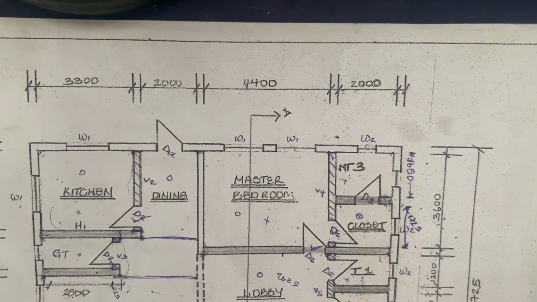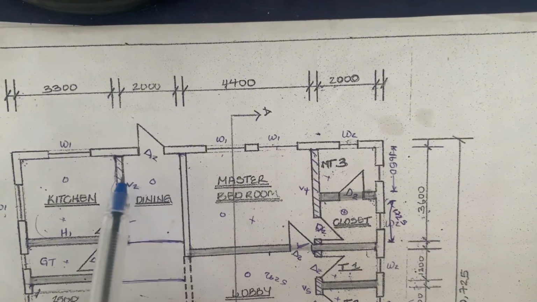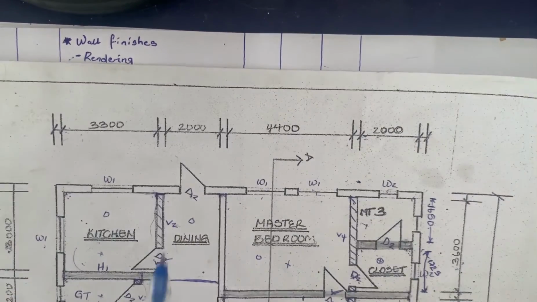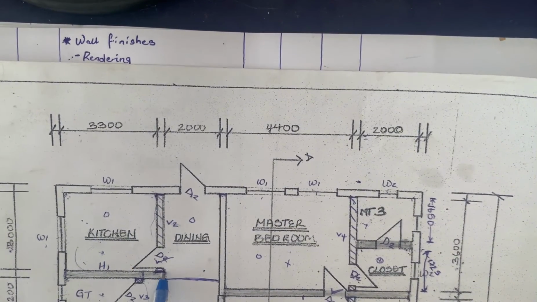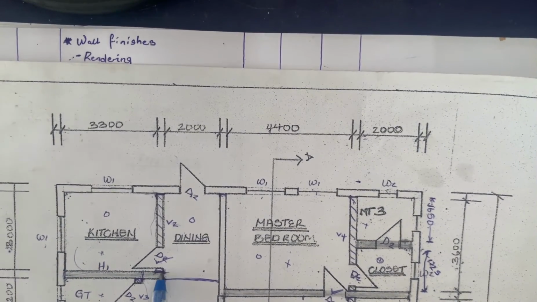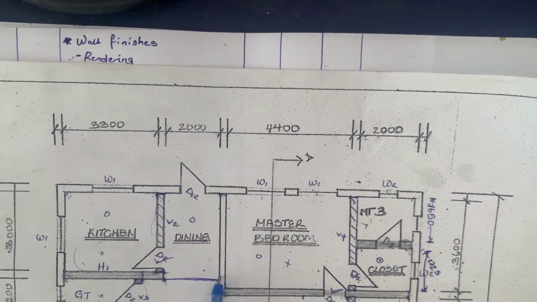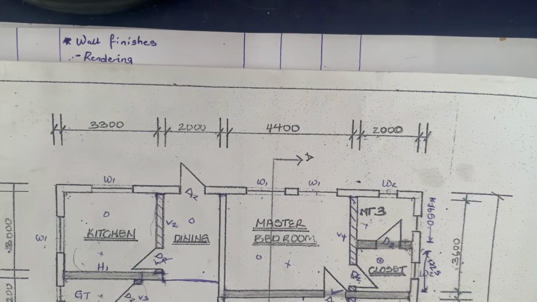So now you know that the in-to-in dimension, the length of the dining from here to here, is 2,000, and we know that the end-to-end dimension from here to this end is 3000, but we also have a thickness of this wall here that we need to cater for. If we don't cater for it, we're going to book less than what we are supposed to book. So you have to be very calculative when doing things like this.